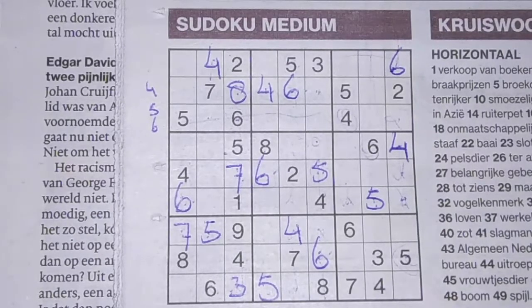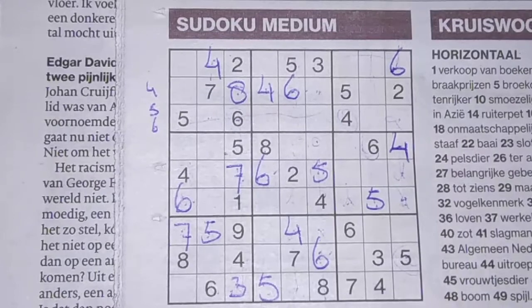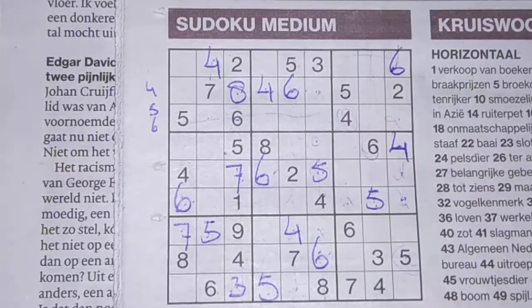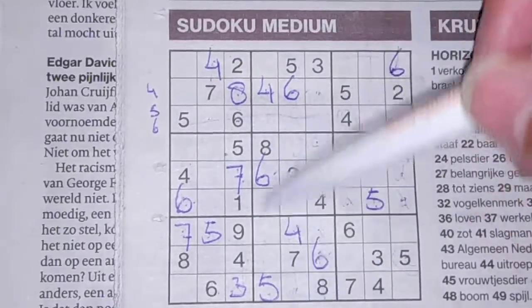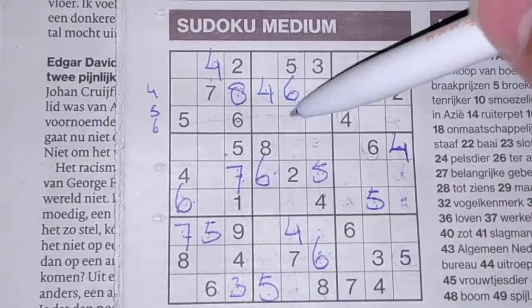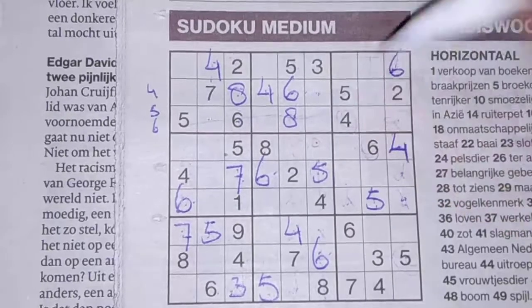Let's see, which number can I use? How about 8 in this column, 8 in that column, so the middle column, the only place for the 8 should be there.